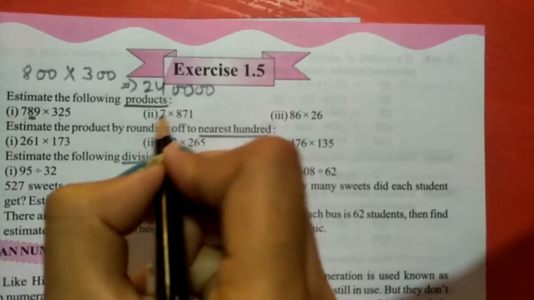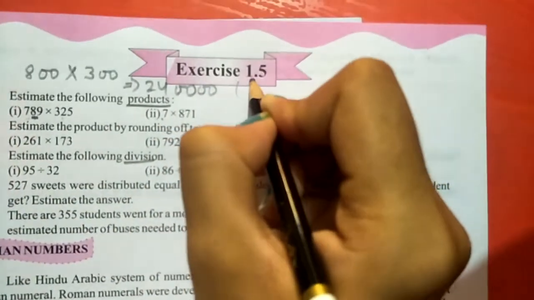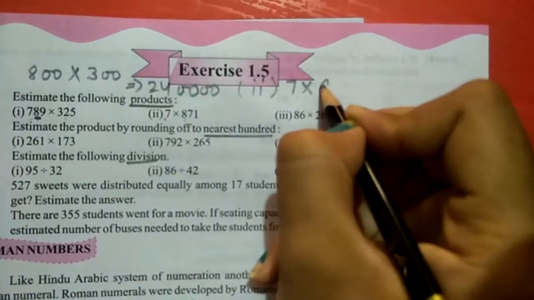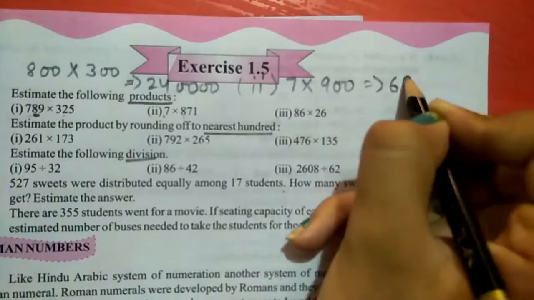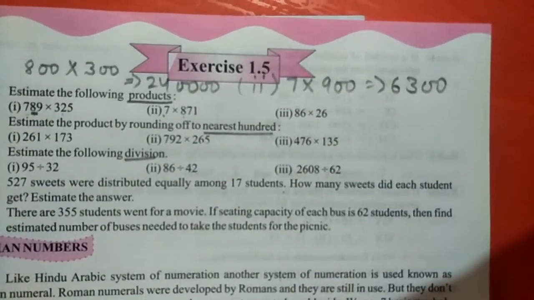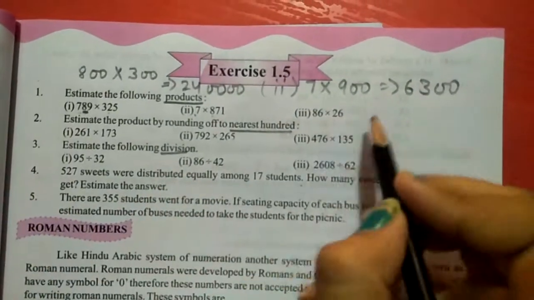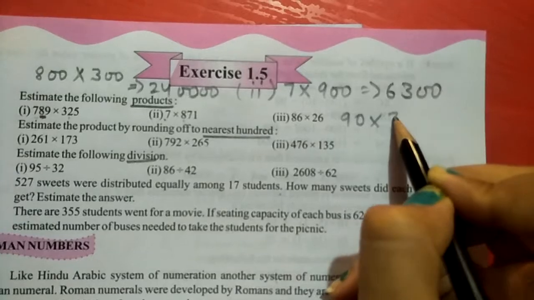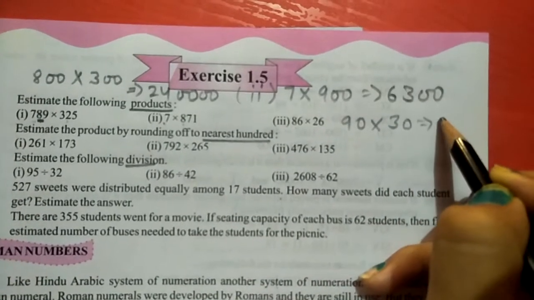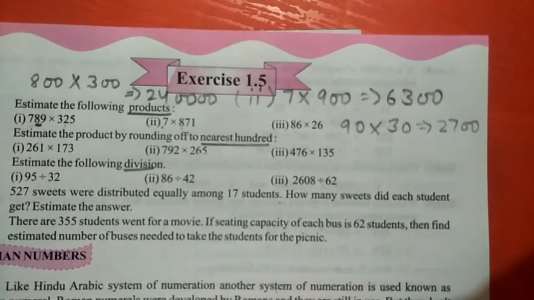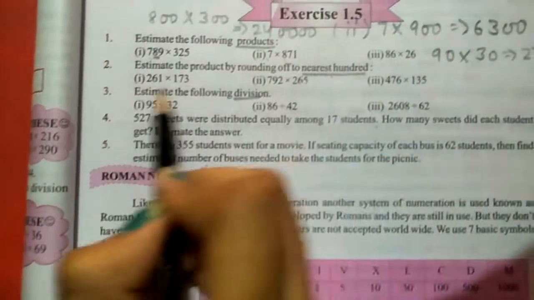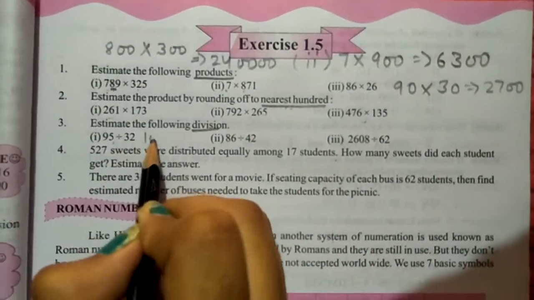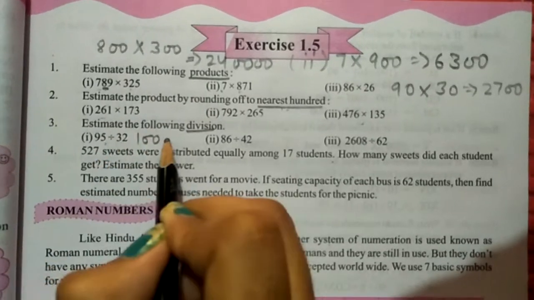This is the same, we cannot change anything in this, so it will remain 7. Now this will be 9, so this will be 63, this will be 90, and this will be 30. Simply you have to do this in hundreds. This is also very easy. This is 100, and this is 30.